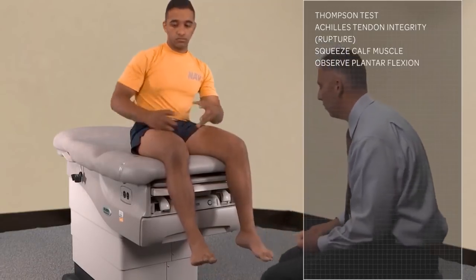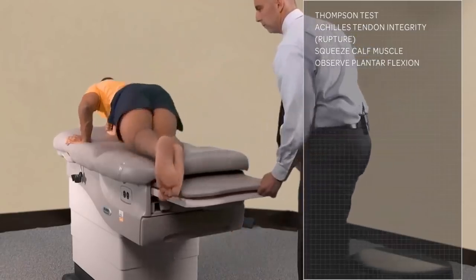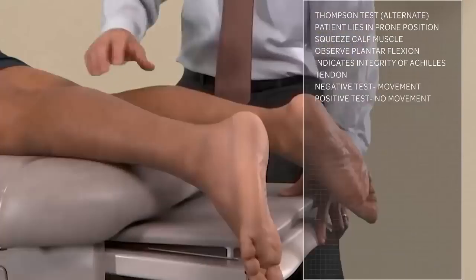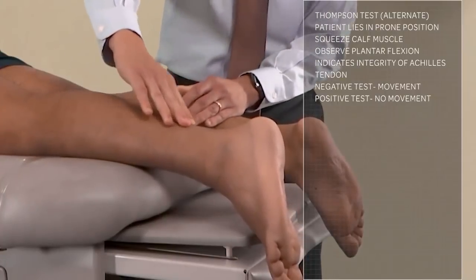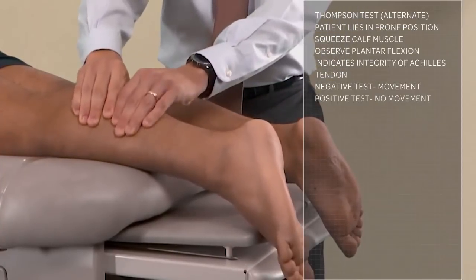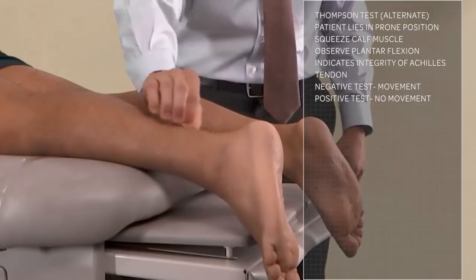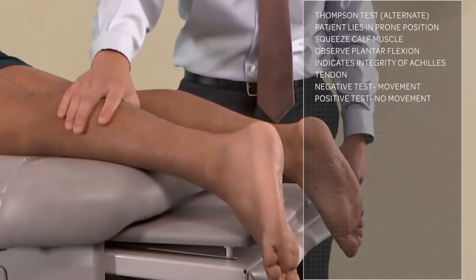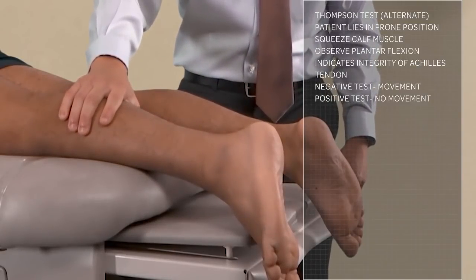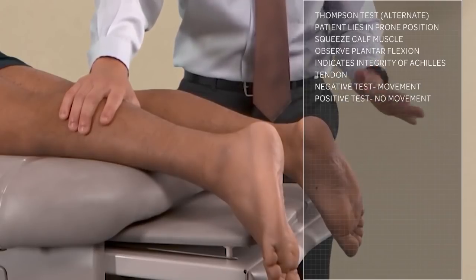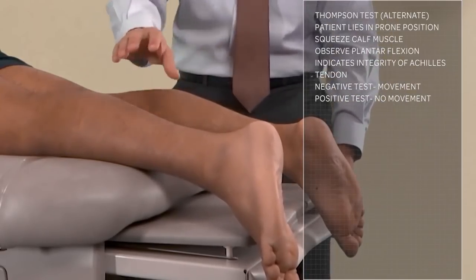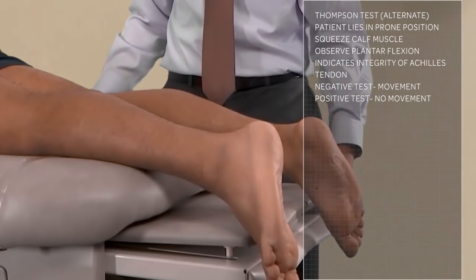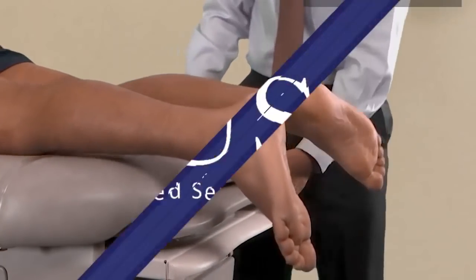Go ahead and roll over on your stomach for me, please. And as I squeeze his calf, you can see that there is plantar flexion as I squeeze the calf because the Achilles tendon has integrity here. This would actually be called a negative test, whereas a positive test would mean there's no movement when I squeeze the calf. And that is called a Thompson test for the integrity of the Achilles tendon. You can go ahead and sit on up for me.